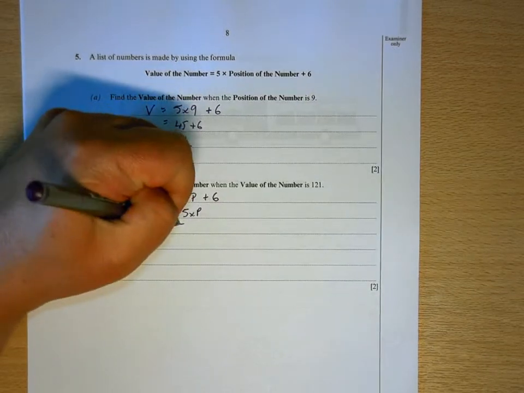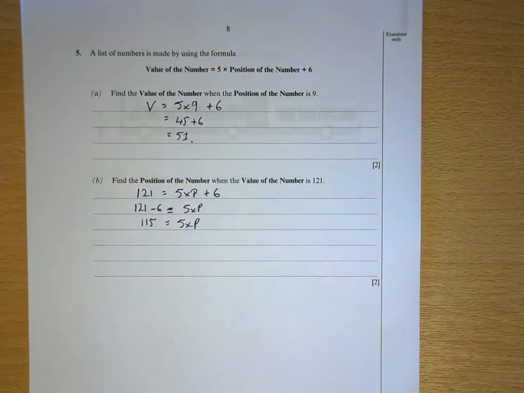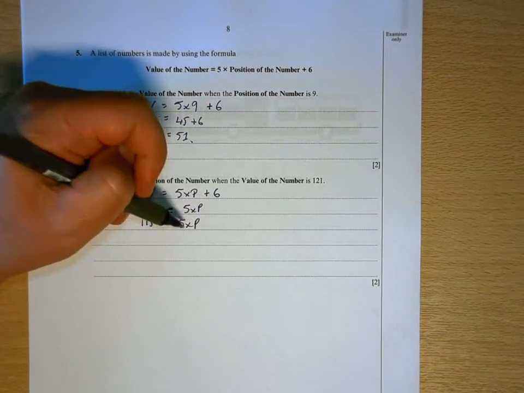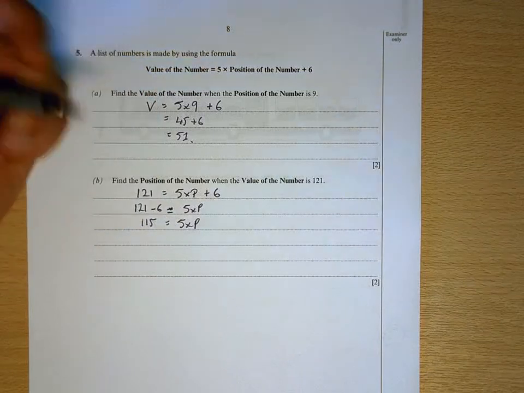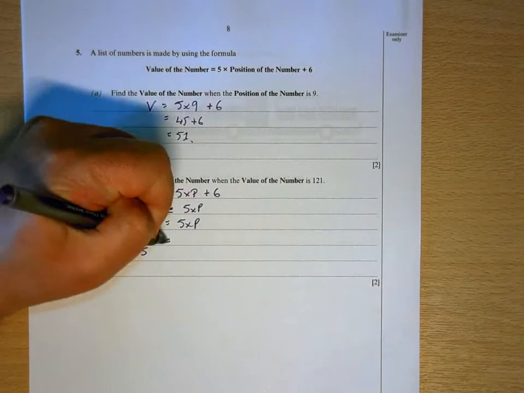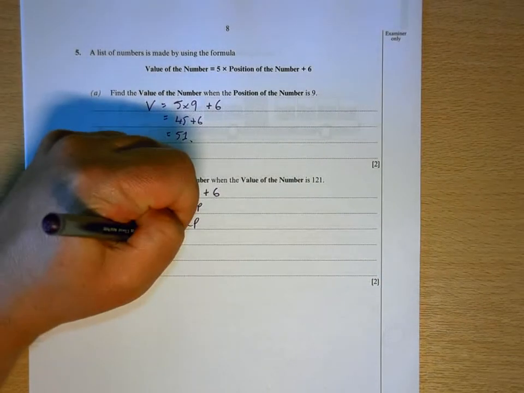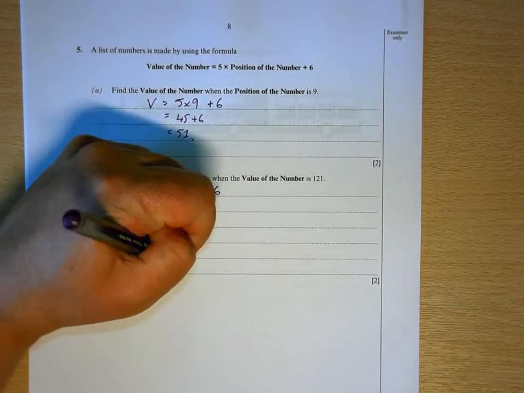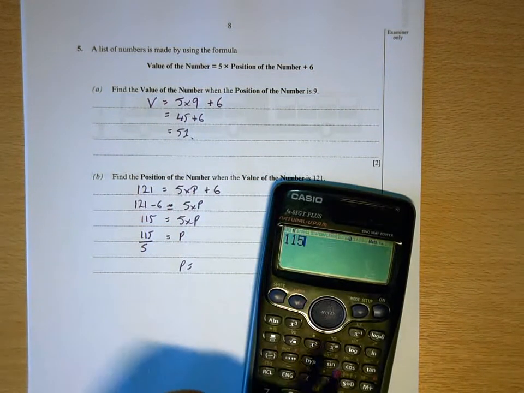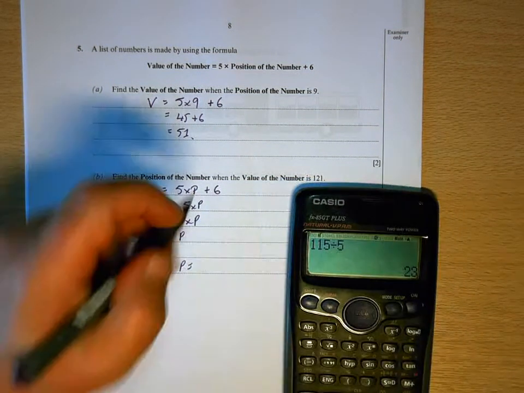So we know that 5 lots of P is 115. We want to get the P on its own, so now we've got to undo the times 5. Opposite of timesing by 5 is dividing by 5. In algebra we write divide like that, that's what it means. So P is going to be 115 divided by 5, which is 23.